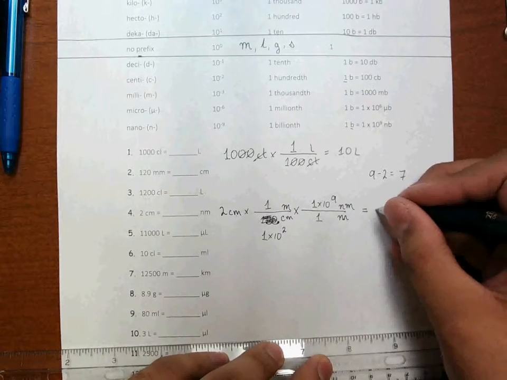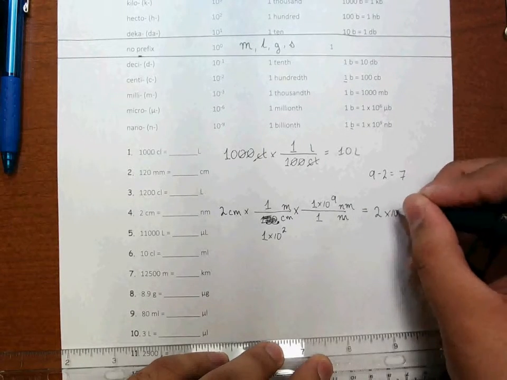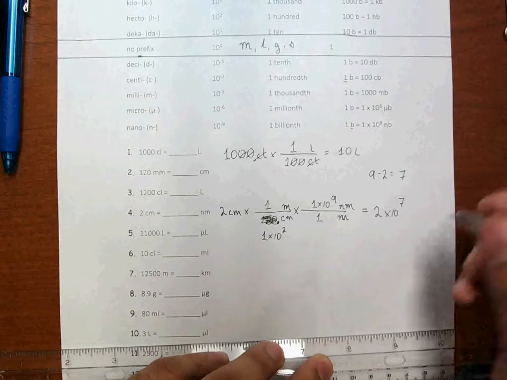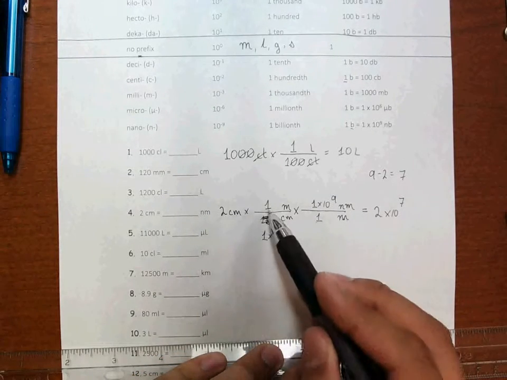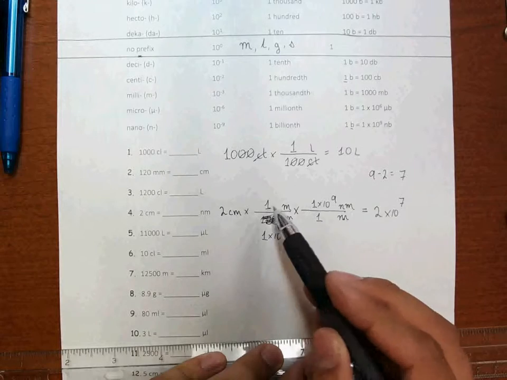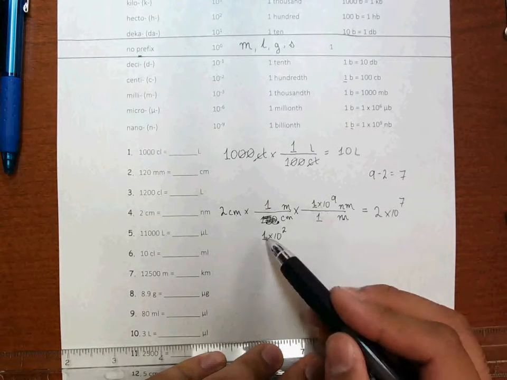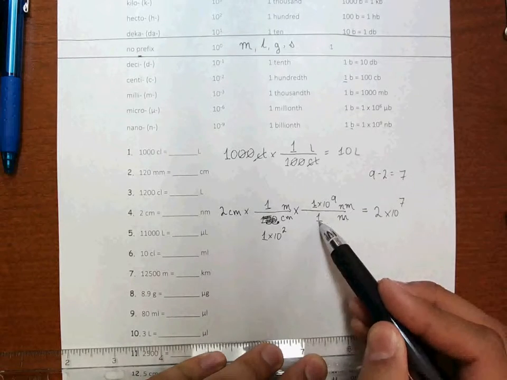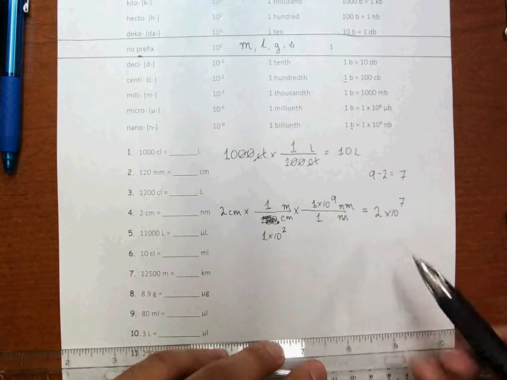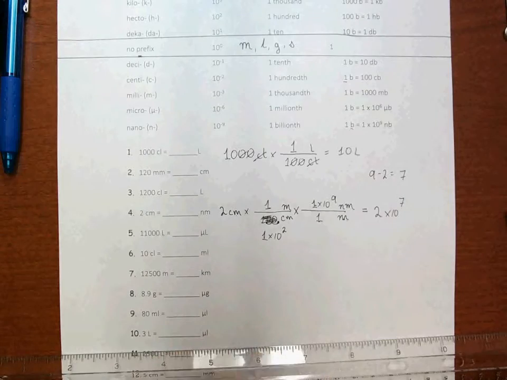So I would have 2 times 10 to the 7th. Why 2? The 2 is being multiplied by 1, so it's remaining a 2. It's also being divided by 1 and divided by 1. It is still 2. 2 times 10 to the 7th.